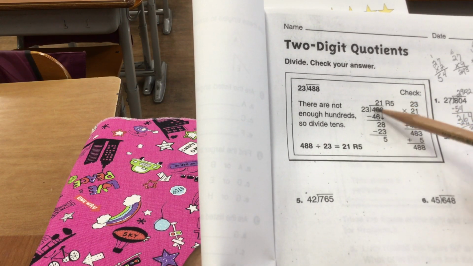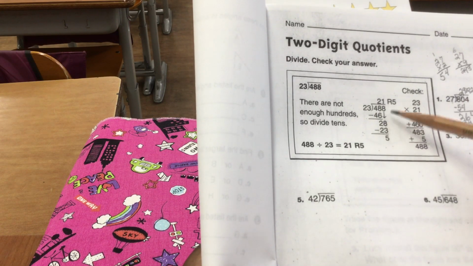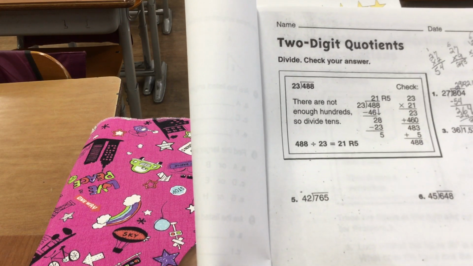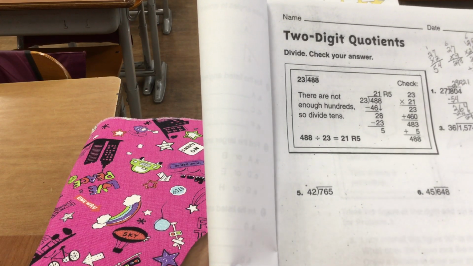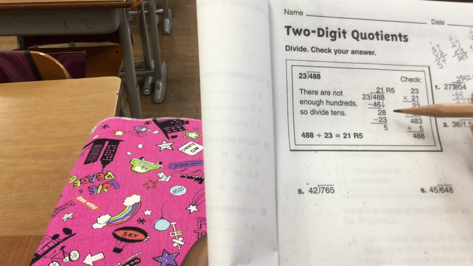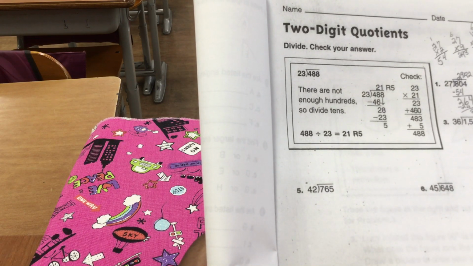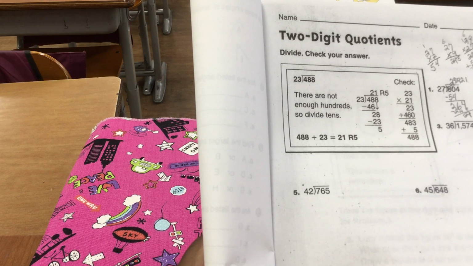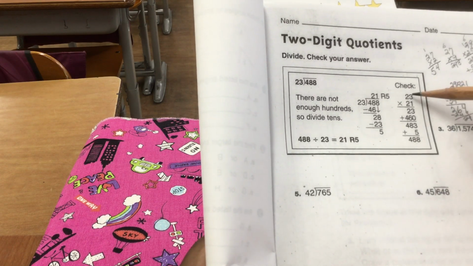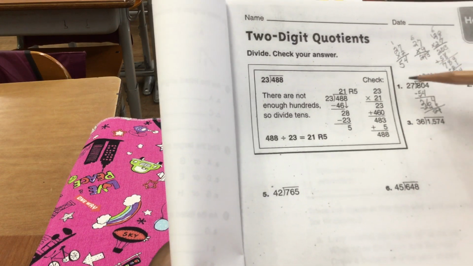Now we have 28. We know that 23 can only go into 28 one time. 23 times 1 is 23. Put your 1 up top and subtract. 28 minus 23. That gives us 5. Our answer is 21 remainder 5. Now we need to check.